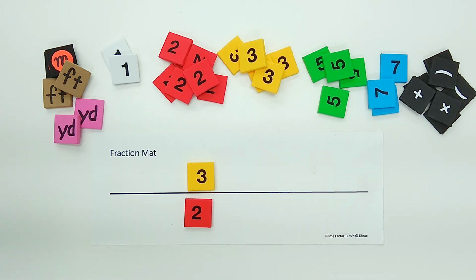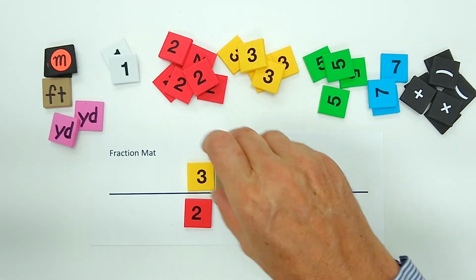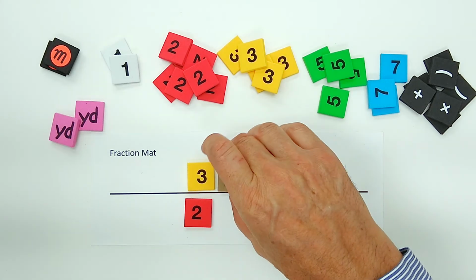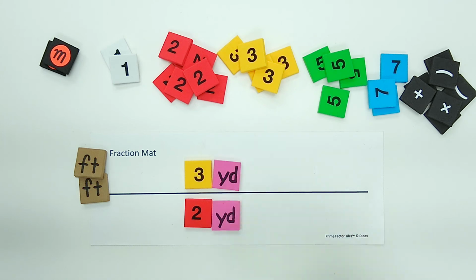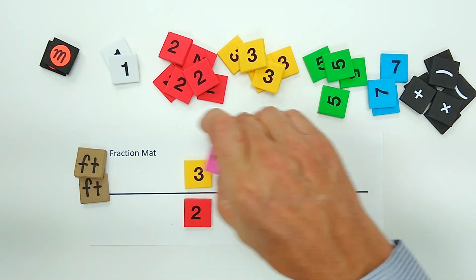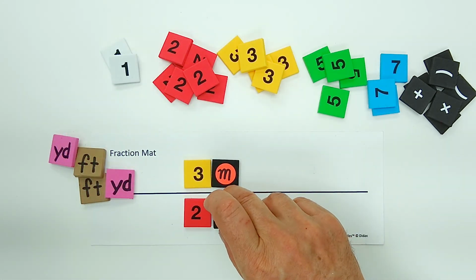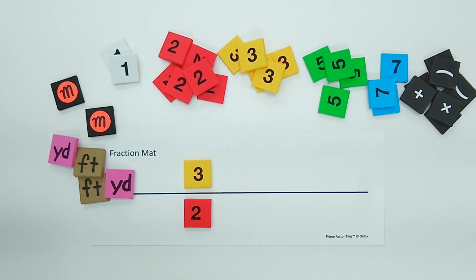3 to 2 has no dimensions, and that means I can bring in 3 feet per 2 feet, or I could make this 3 yards per 2 yards, or any other units for length, such as 3 meters per 2 meters. The ratio is simply 3 to 2.